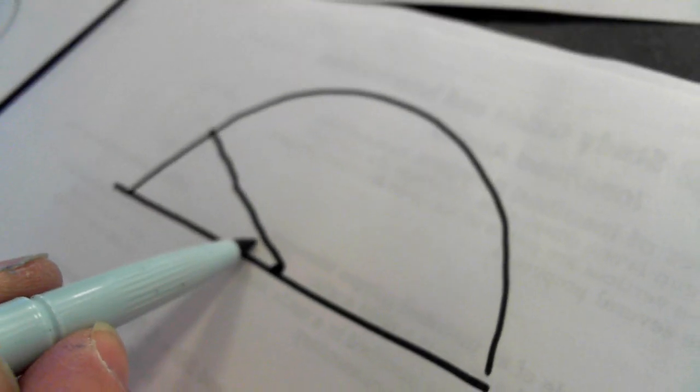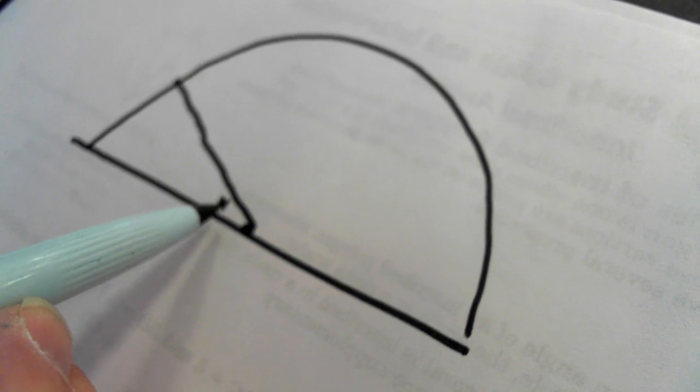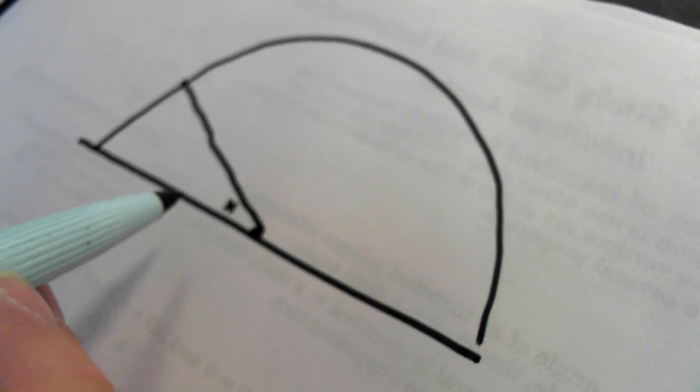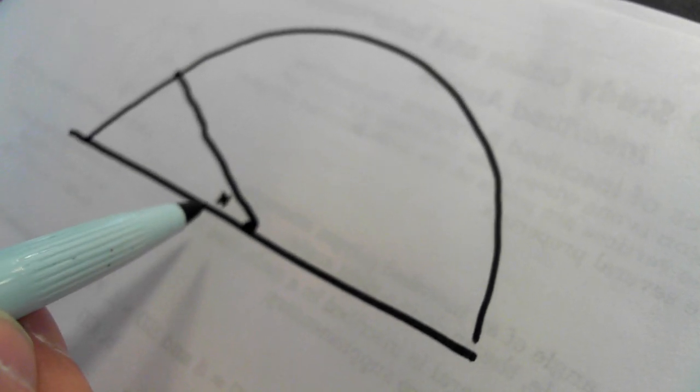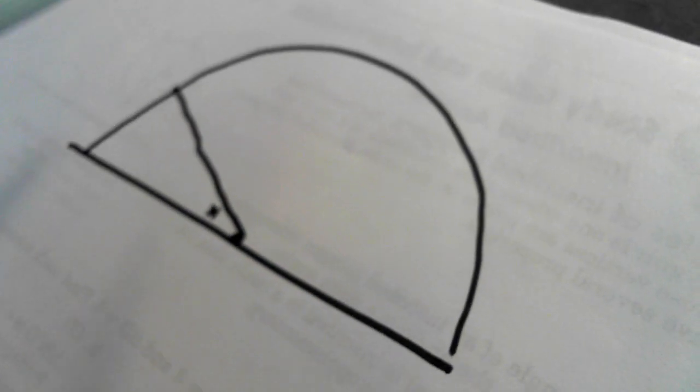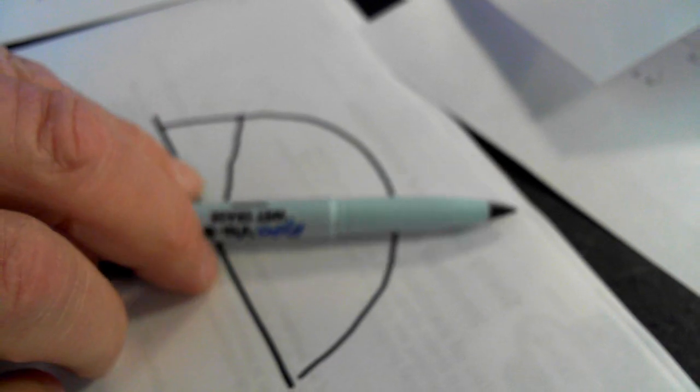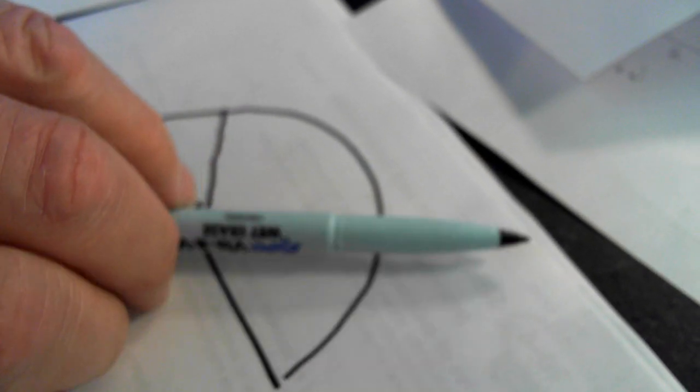Here, that is gradually getting bigger. And they're talking about this moving like a clock hand, I believe. And it takes 30 seconds to go all the way left to right.